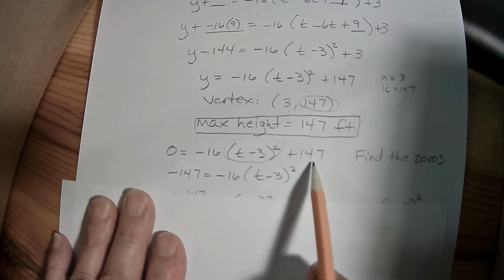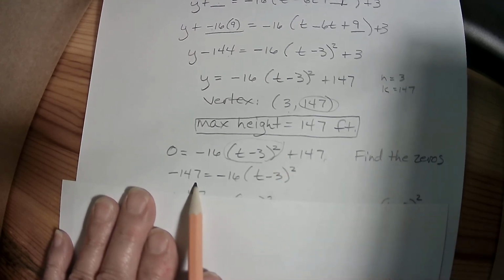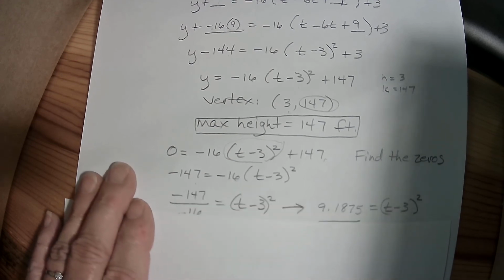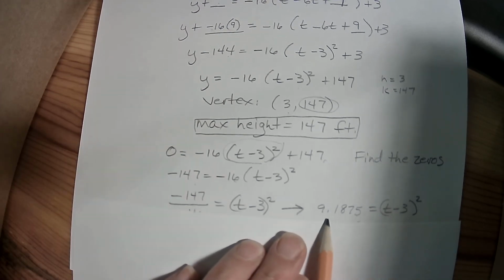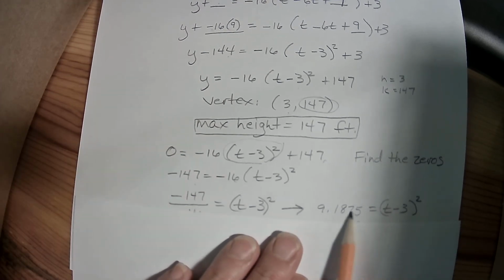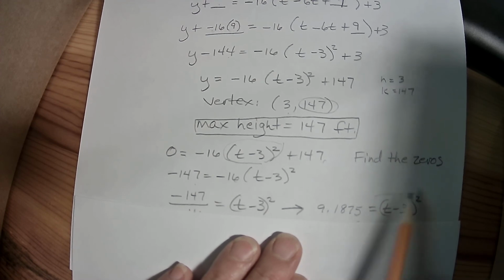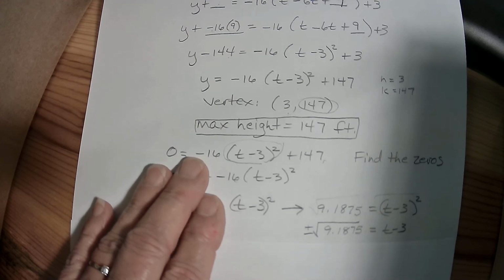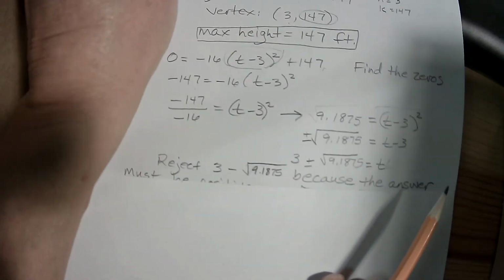So in order to do that, I'm going to subtract 147 from both sides to get this. And then I'm going to divide both sides by negative 16. And when I do that, I get this right here. And to solve this, I'm going to take the square root of both sides to give me that. I want to get t by itself, so I'm going to add 3 to both sides.